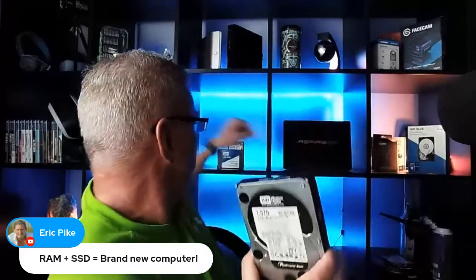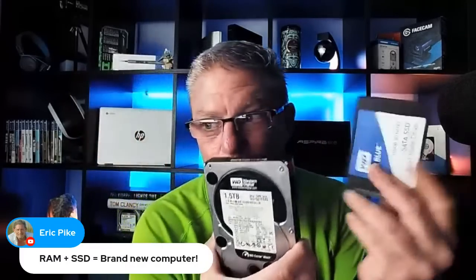Yeah, see, Eric says RAM plus an SSD, brand new computer. No lie. An SSD replaces the old spindle drives like these, the old physical drives. You replace them with an SSD, which has no moving parts, right? No moving parts means faster, way faster. So if you do that, add some more memory, potentially add a hard drive in there, bam, you spend a little bit of money, but you don't have to go buy a new computer.